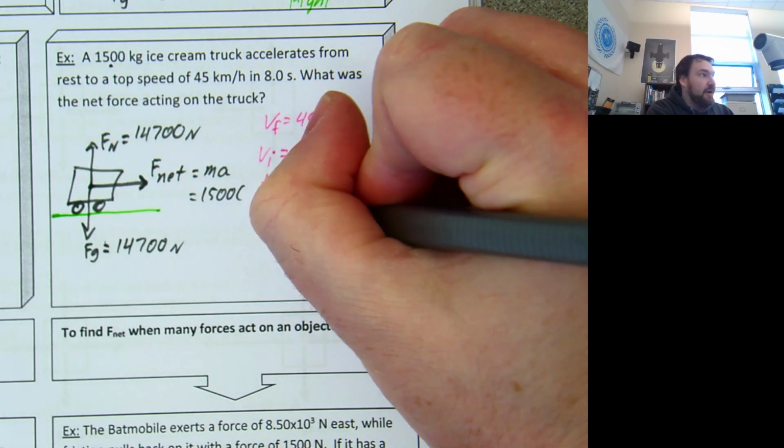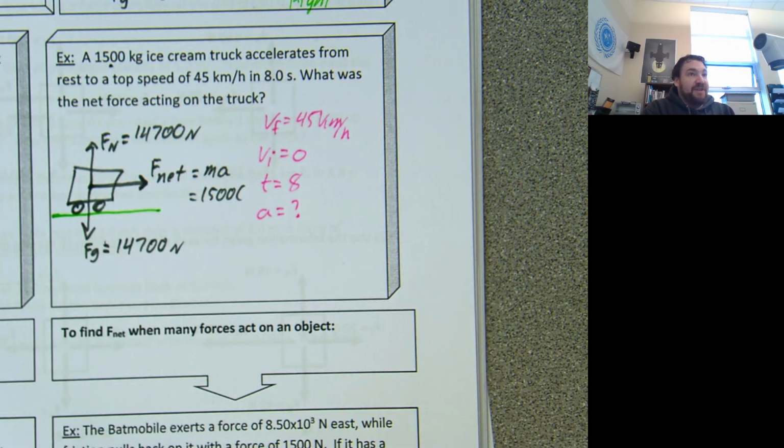This is a kinematics problem. We've done the chapter already, so now I can start to give you concepts from that chapter that you now have to pull forward into this chapter. Everything builds. So what kinematic equation am I going to use to find the acceleration?